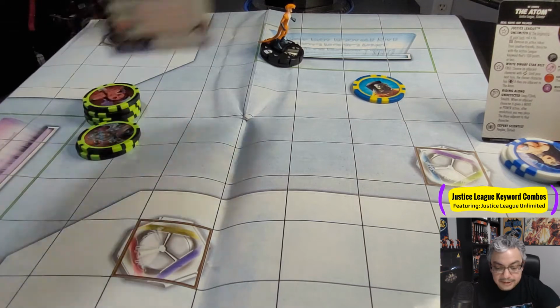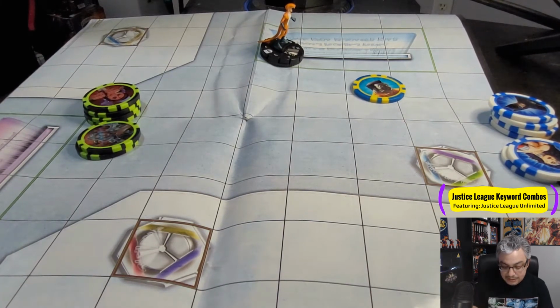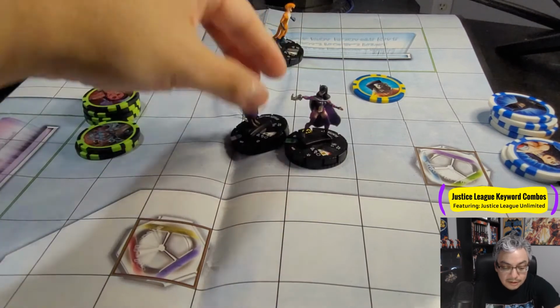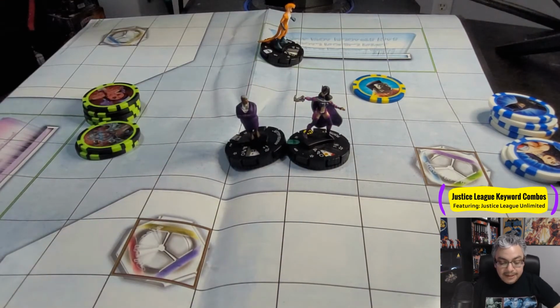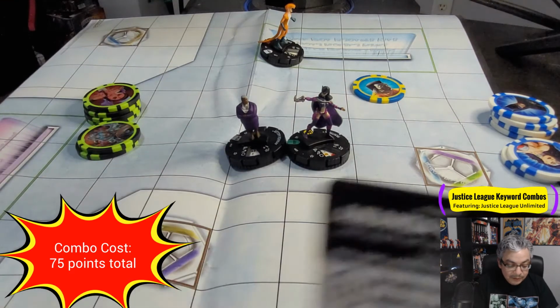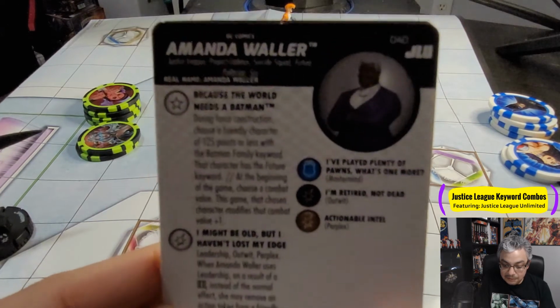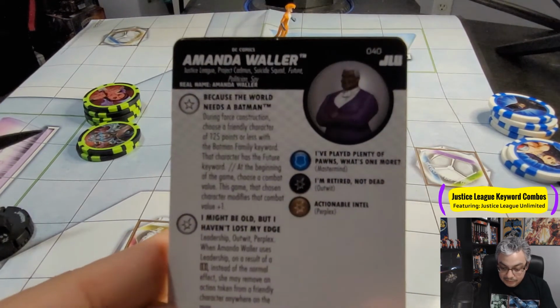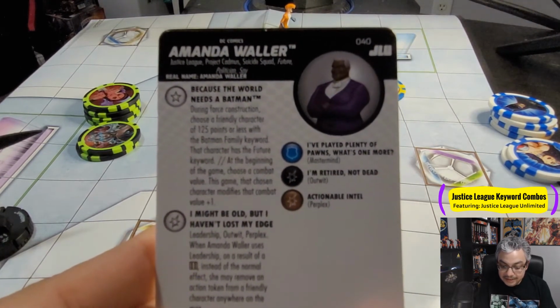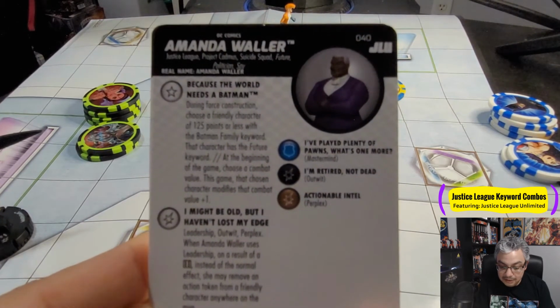The next combo we're going to take a look at is Amanda Waller and Huntress. It's not the greatest combination in the world, but it is pretty point efficient. Because Amanda Waller has that trait, Because the World Needs a Batman. During force construction, choose a friendly character of 125 points or less with a Batman family keyword.